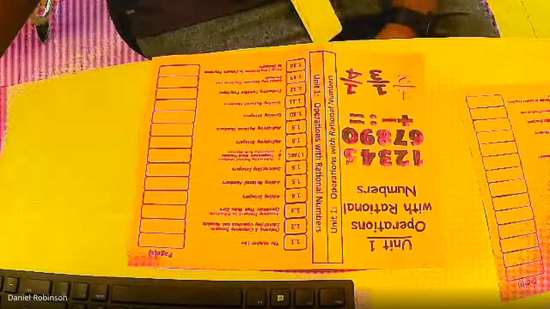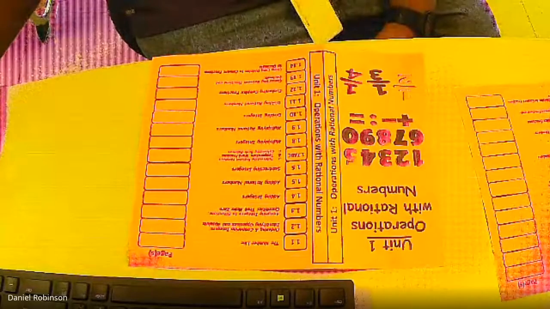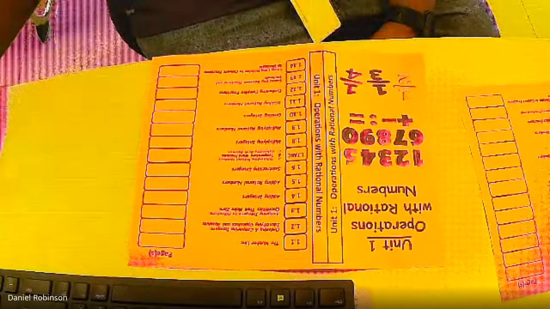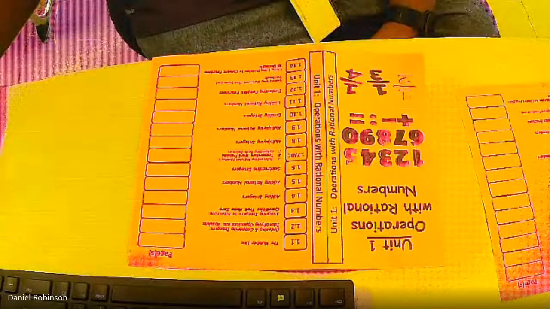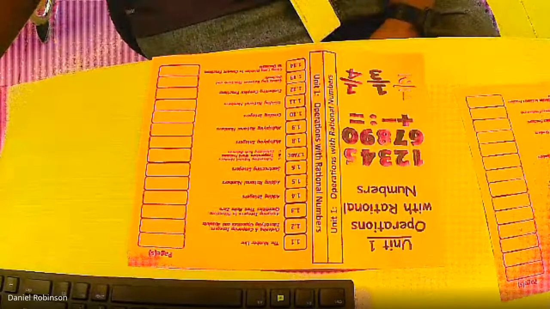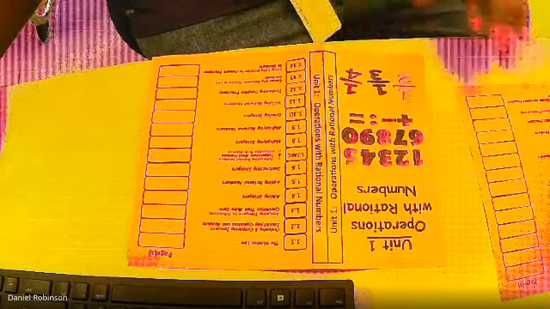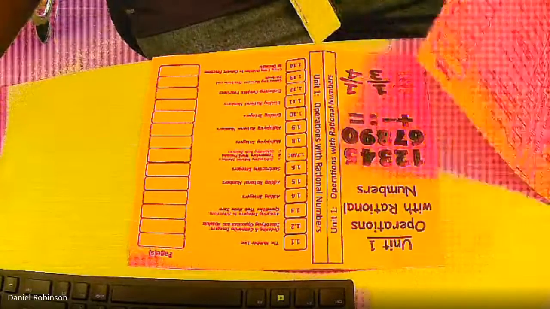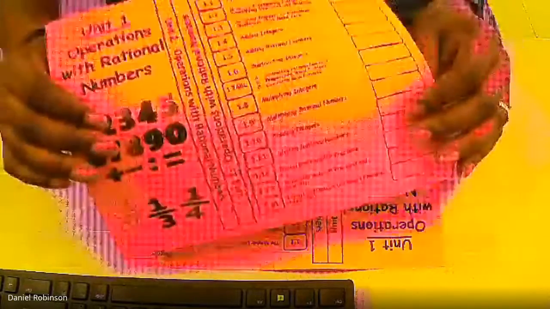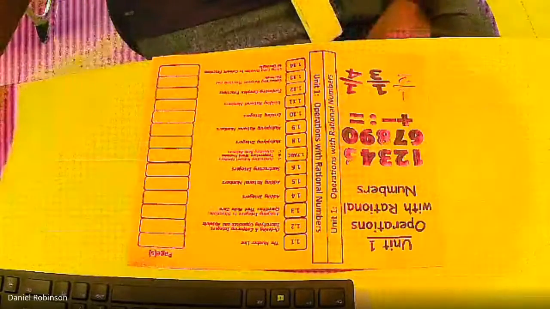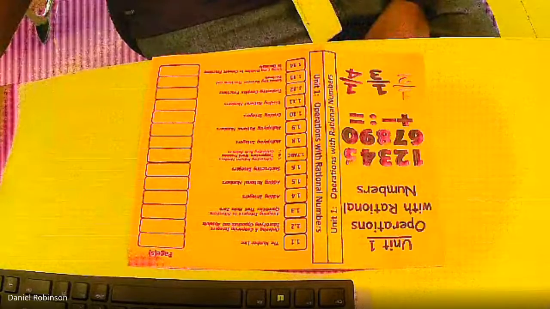Dr. Robinson here again, and we're going to teach you how to make your tab for your interactive notebook. So the first thing you will get is a paper for the unit that you're studying. So here is our Unit 1 paper, and I want you to notice the tab is right here.